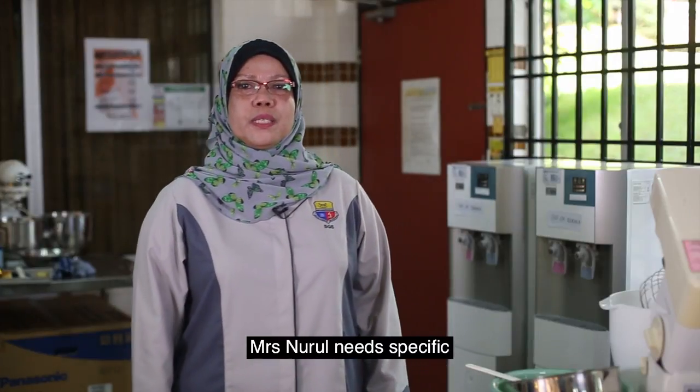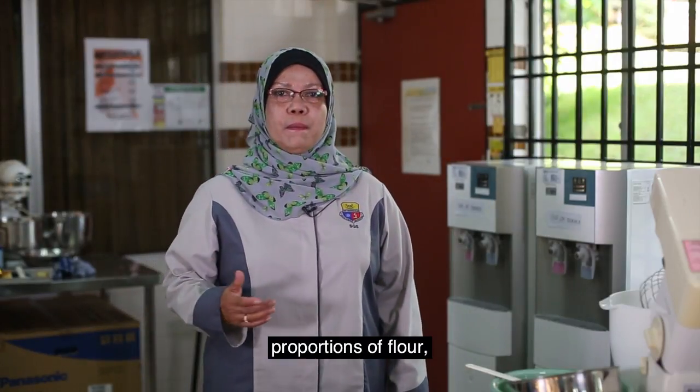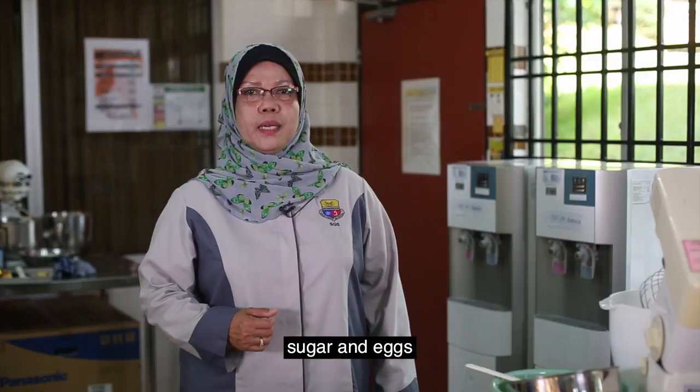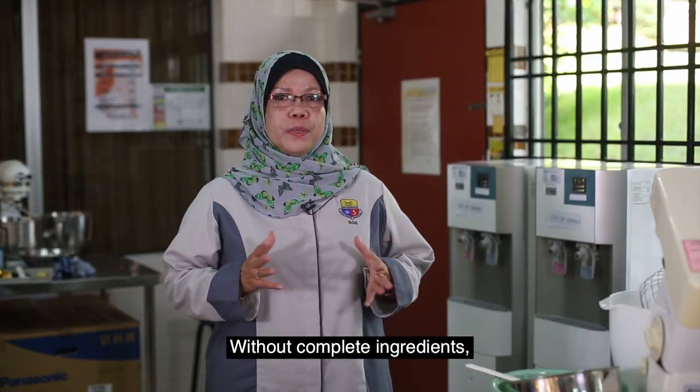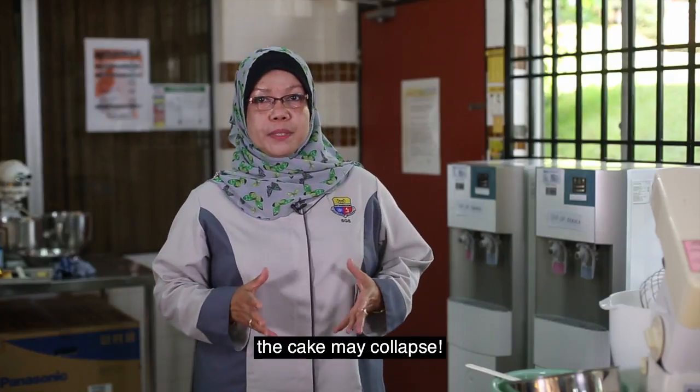Okay, Mrs. Nurul needs specific proportions of flour, butter, sugar and eggs to bake a nice and tasty butter cake. Without complete ingredients, the cake may collapse.